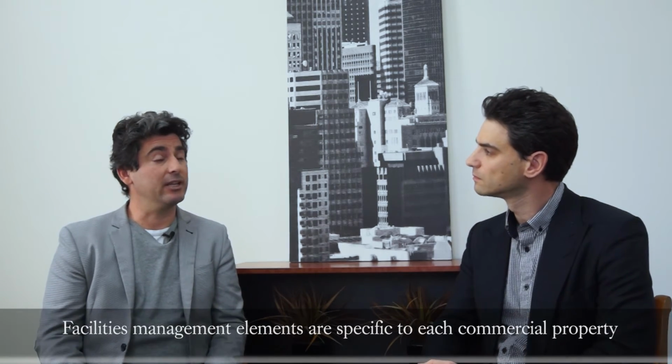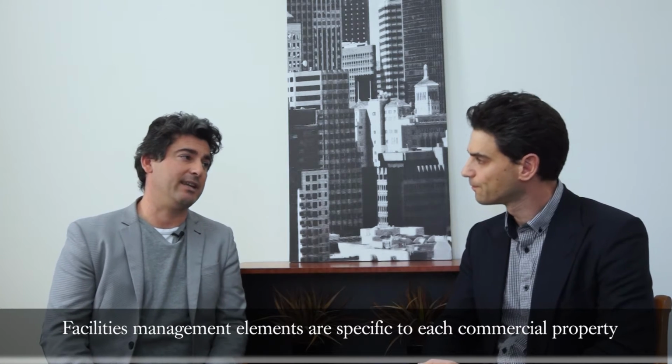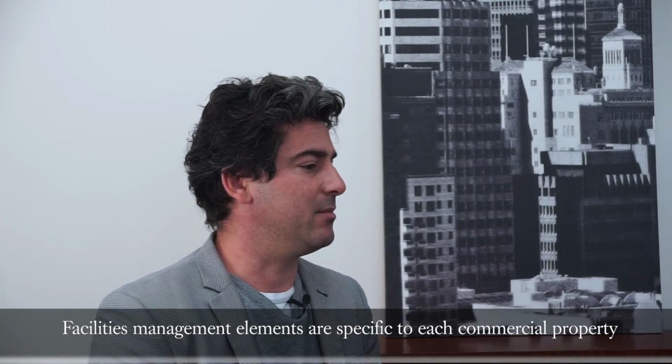So what are some of the elements of facilities management? Well, it totally depends on what the property is. It could be an office tower, a shopping centre, or an industrial estate. A shopping centre might have fire services, hose reels, Telstra fire lines, HVAC, air conditioning, emergency and exit lighting.